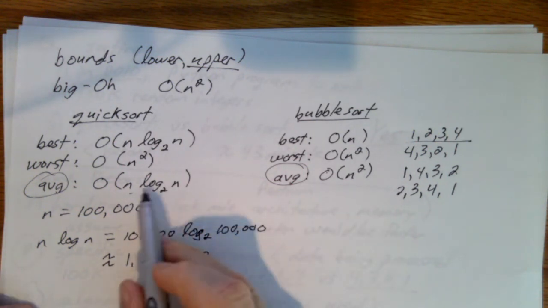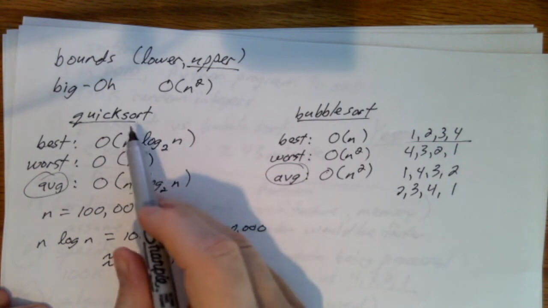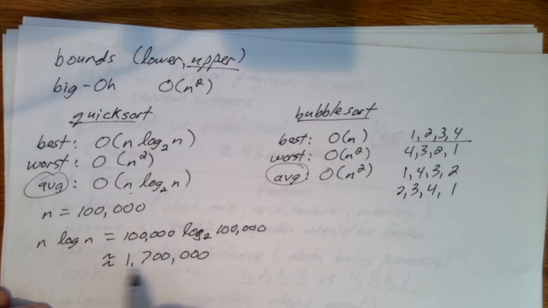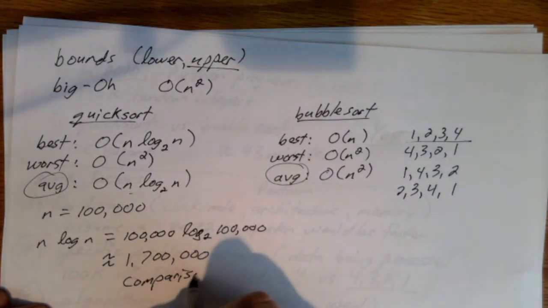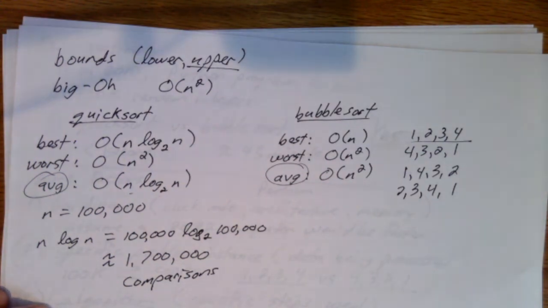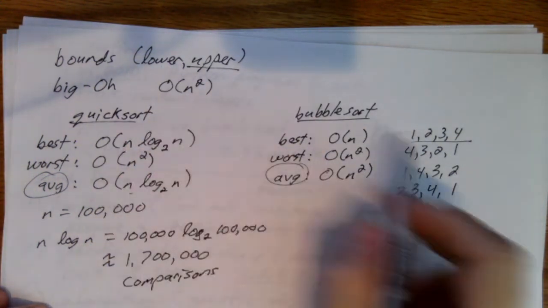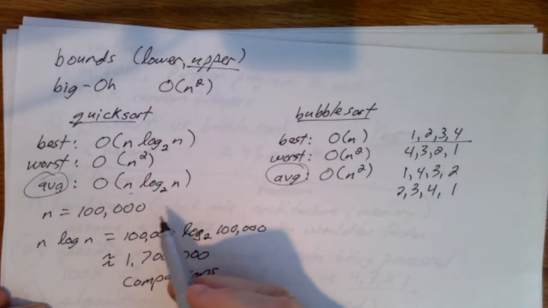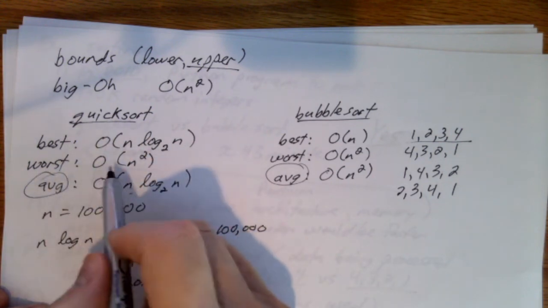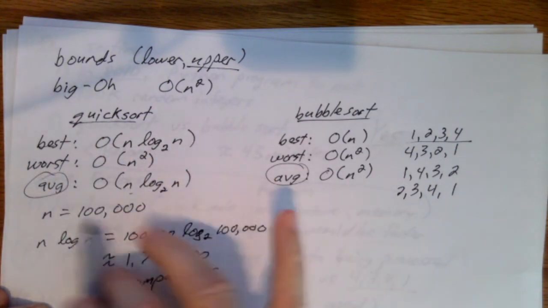So that means on average, quicksort had to perform approximately 1.7 million comparisons of numbers. Once again, as I said before, it's actually dependent upon the particular order of the values, but we're going with this as a generalization.